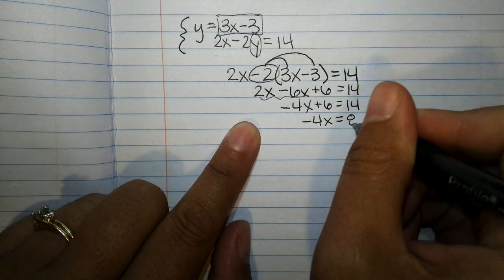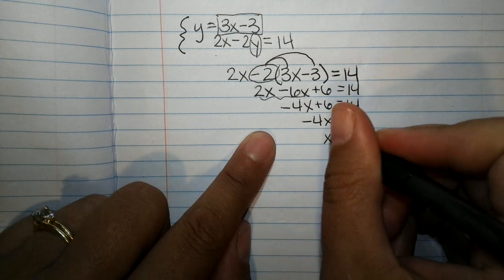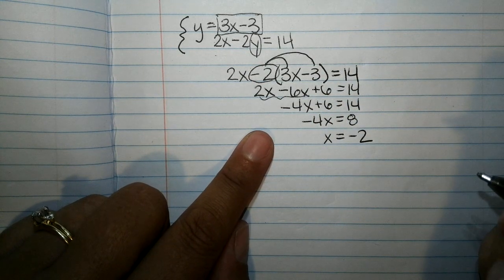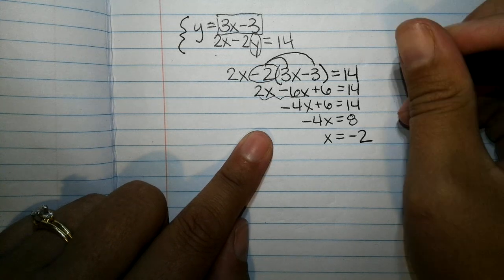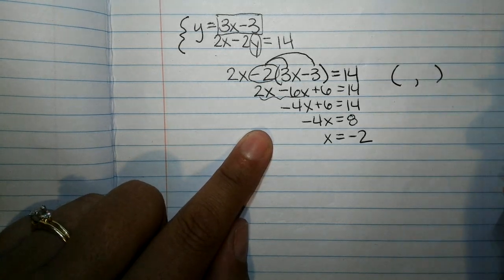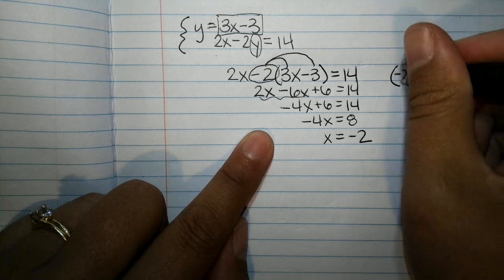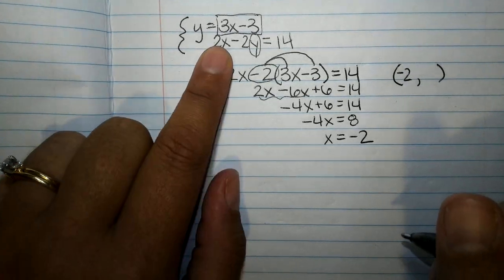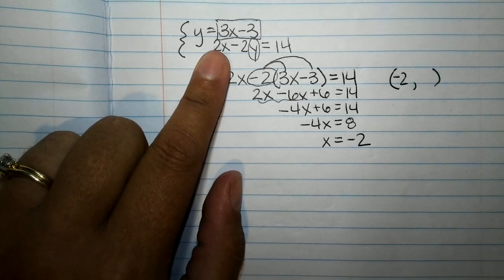14 minus 6 is 8. When I divide by negative 4, guess what? I get a nice negative 2. Now, if I'm graphing, remember I want the point, so I want the ordered pair of where they meet. So my x value is negative 2, and I need to find my y. It doesn't matter which one I substitute it back into. I'm just going to do the top one.